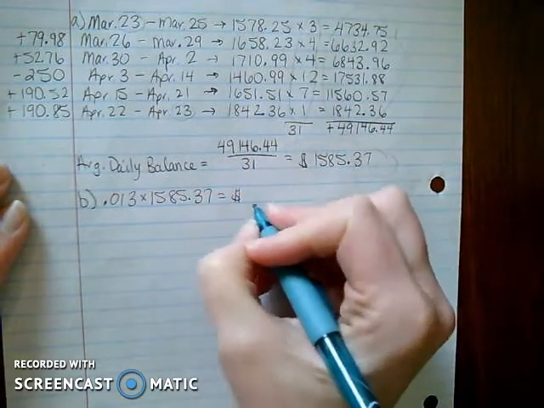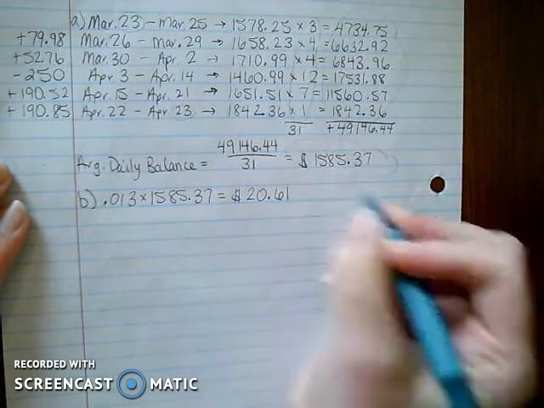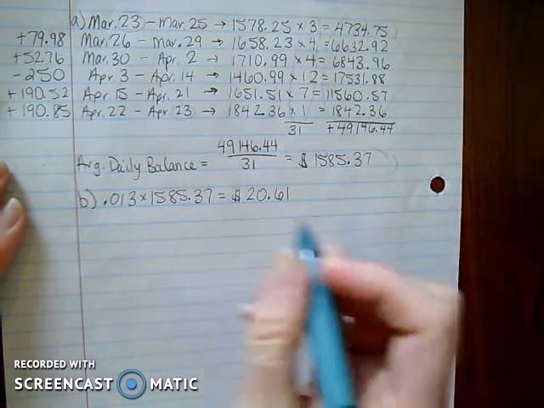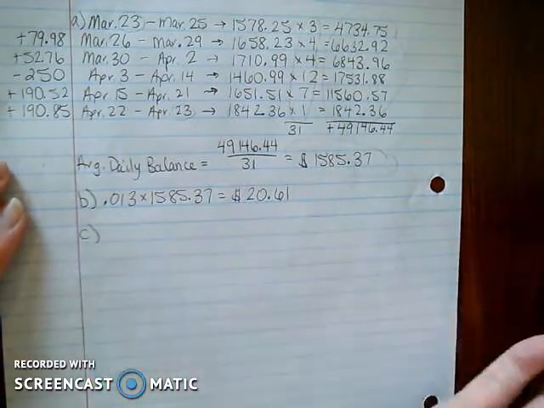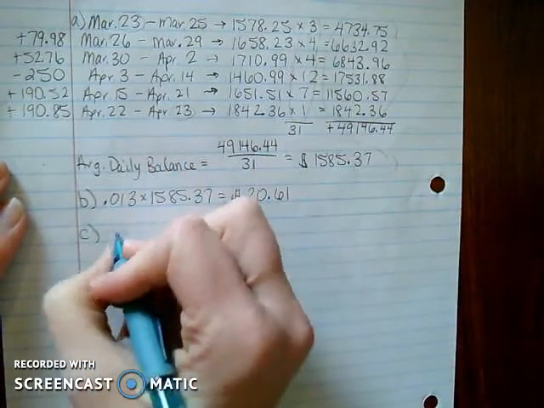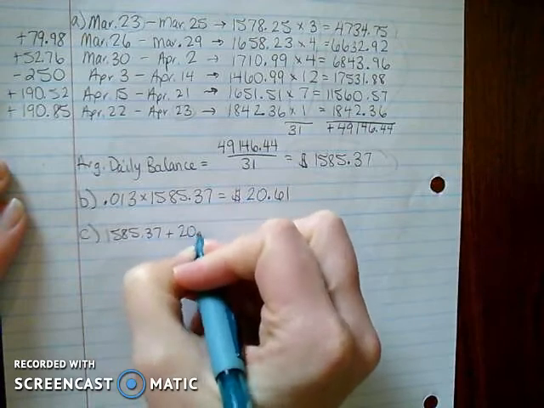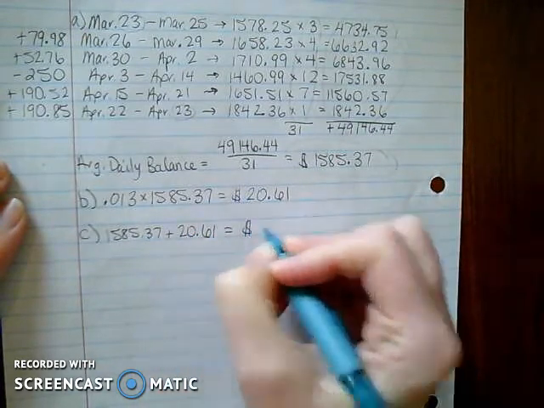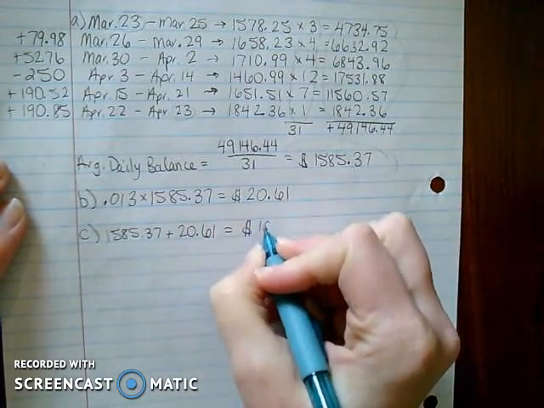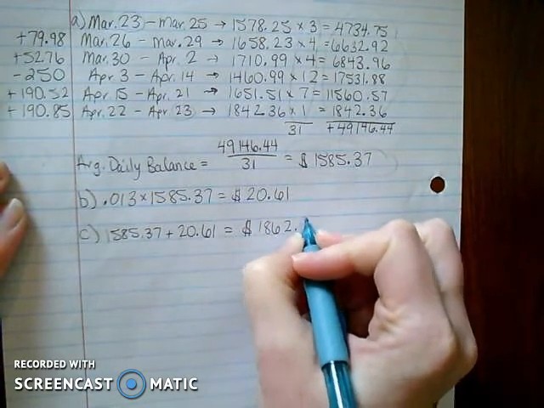So we get 20.61 as your finance charge. So then part C, your new balance that will start on April 23rd is going to be 1585.37 plus 20.61, which gives you a total of 1862.97.